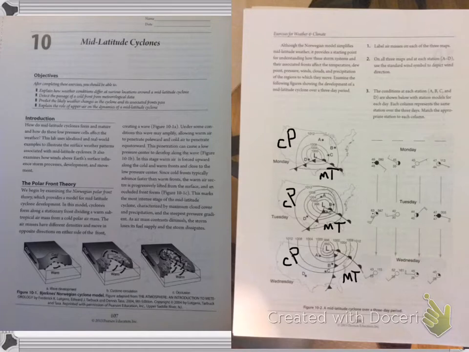Then question 2, on all 3 maps and at each station, A through D, use the standard wind symbols to depict wind direction. And then question 3 asks for the condition of each station done in the model. So questions 2 and 3 are asking us to identify which station is which. And we're going to look at these points and play like a game. If I start with this point right here, I can see that the wind direction is coming in from a funky angle, right? It's coming in from below, or the south-ish.